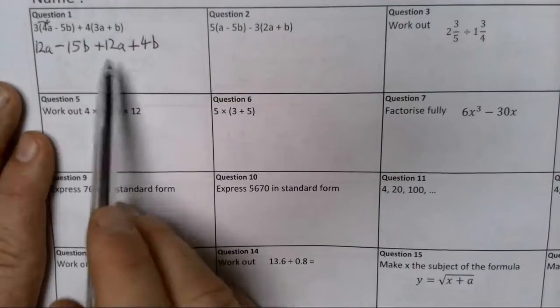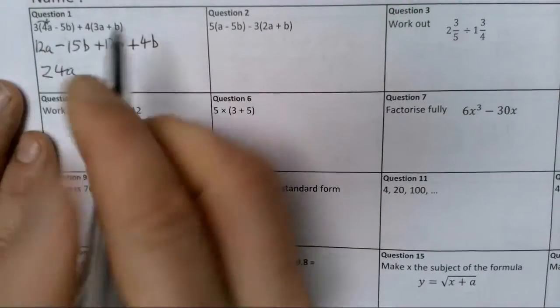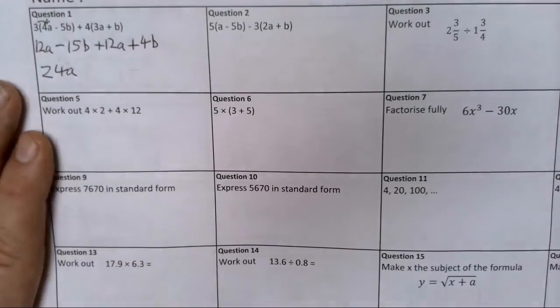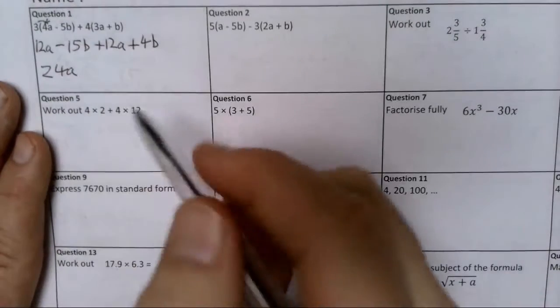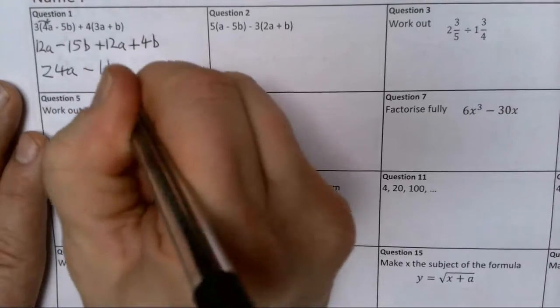Let's be careful. 12a, add another 12a, gives me 24a. And then minus 15b plus 4b. Be careful with your negatives. I'm on minus 15. I'm going 4 up from there. I get minus 11b.